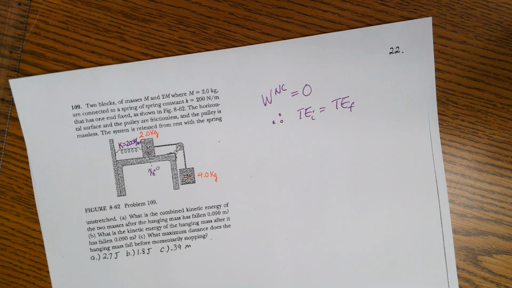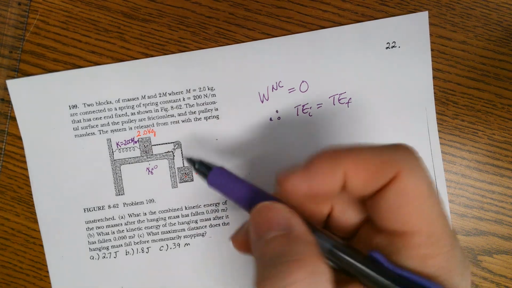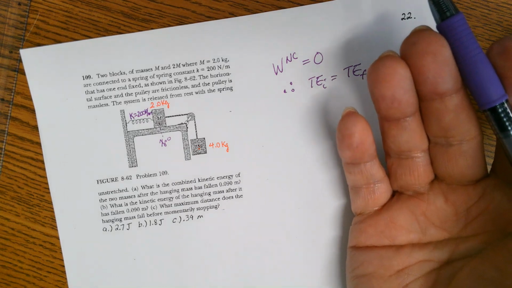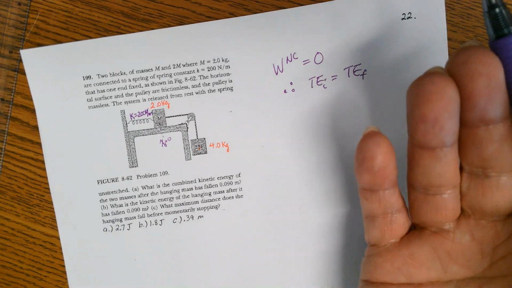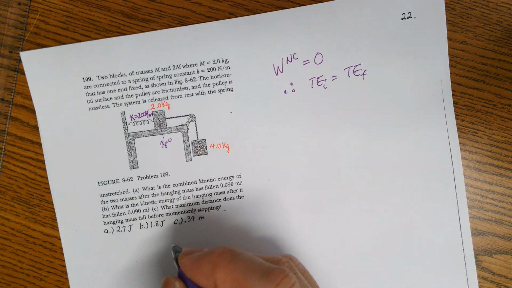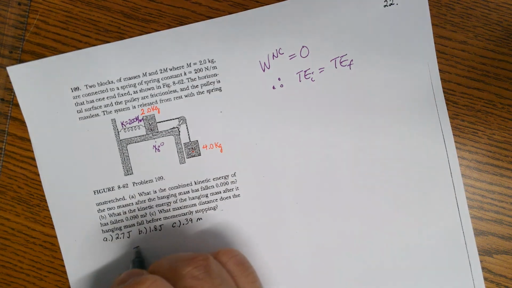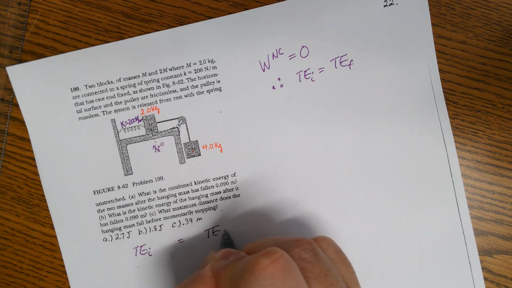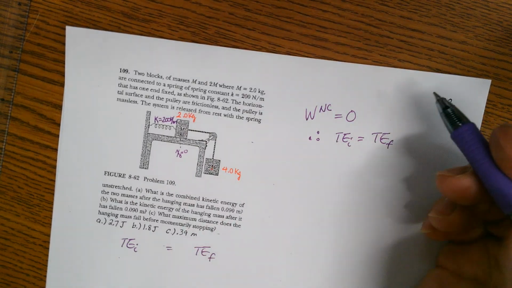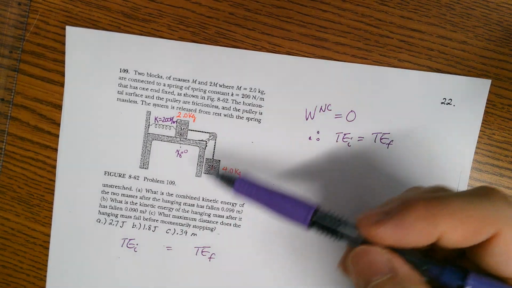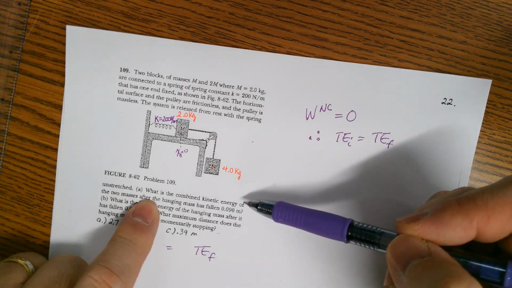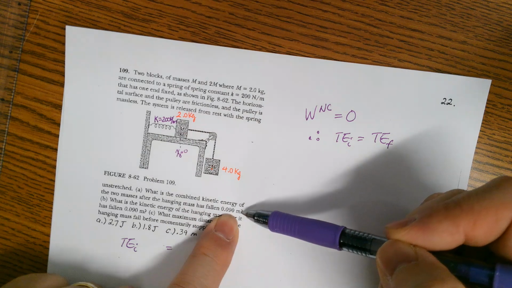So what's going on? Well, we have to look at both of these blocks simultaneously, okay? If we were to look at total energy initial is equal to total energy final, what is the combined kinetic energy of the two masses after the hanging mass has fallen this much?